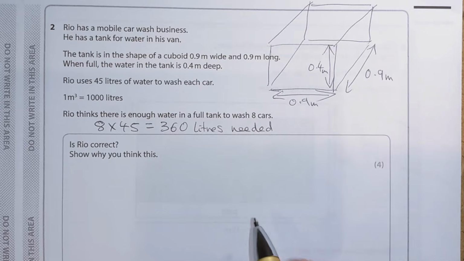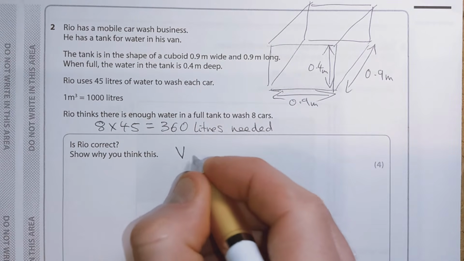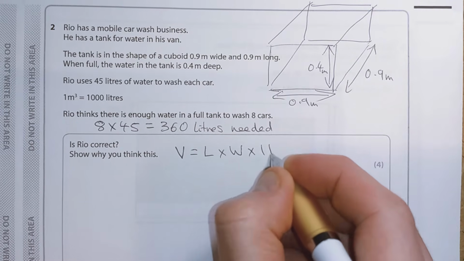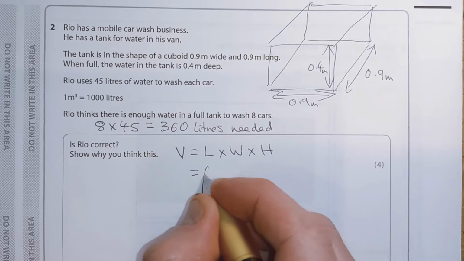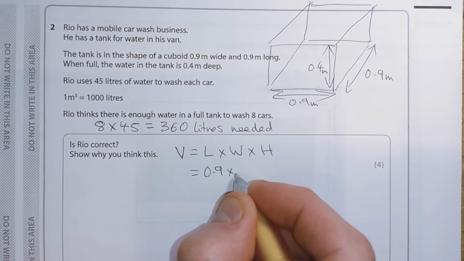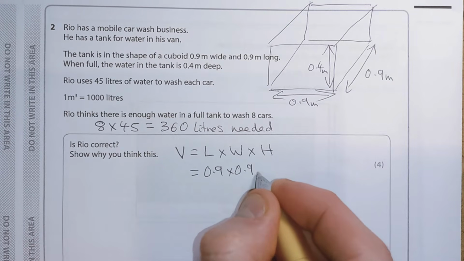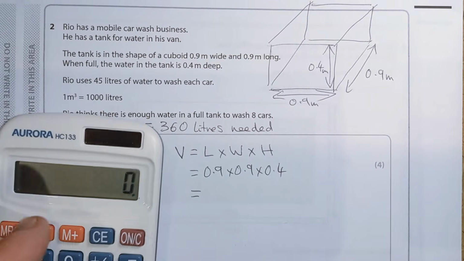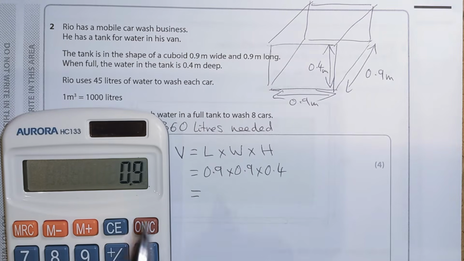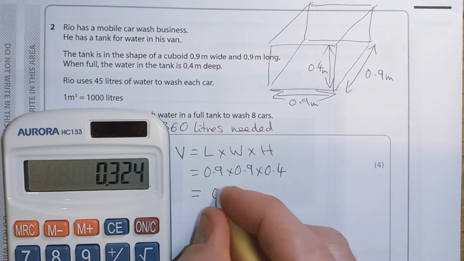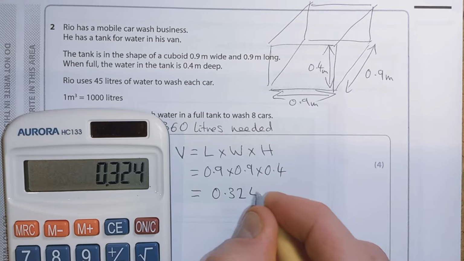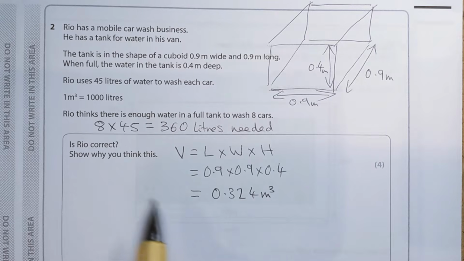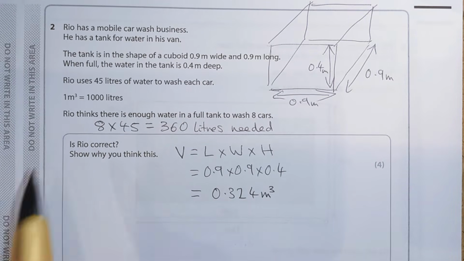Now we've got to know how much water we've got. Well, to find out what's in there, I said we want the volume. The volume is the length times the width times the height, which in this case is 0.9 times 0.9 times 0.4, which is 0.324, that's metres cubed. We were told that 1 metre cubed is 1,000 litres.